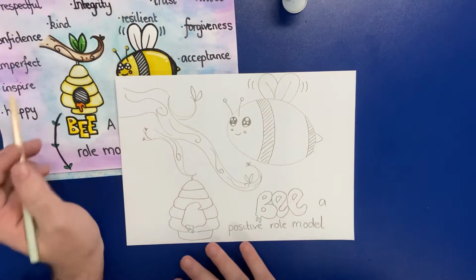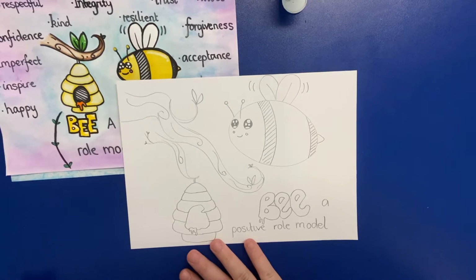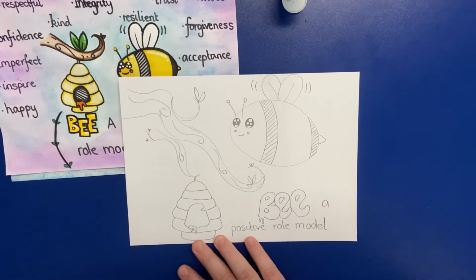But I'm going to talk you through these words now and add them to the artwork as we go, because this is really important information. What we're going to talk about now, you can color and draw while you're listening. But I do encourage you to listen, because these are really important concepts about what it takes to be a role model, or what we look up to in others that are role models.